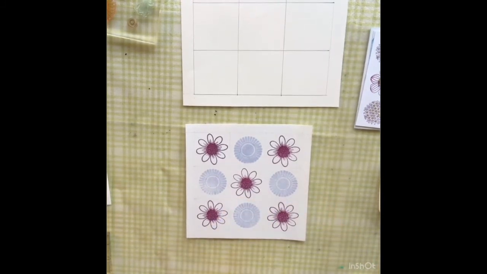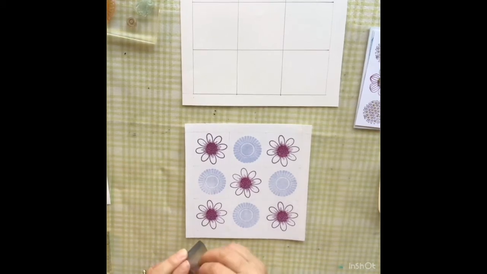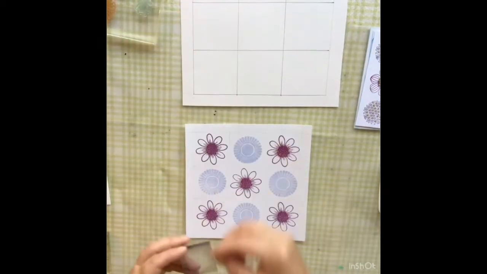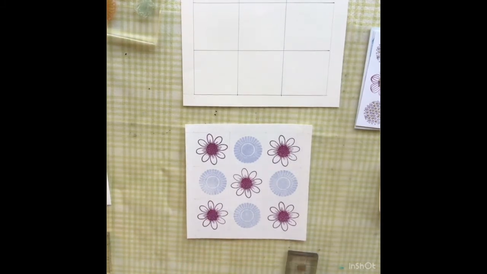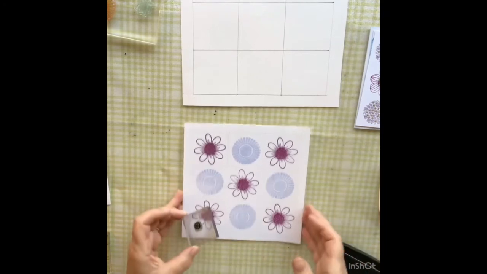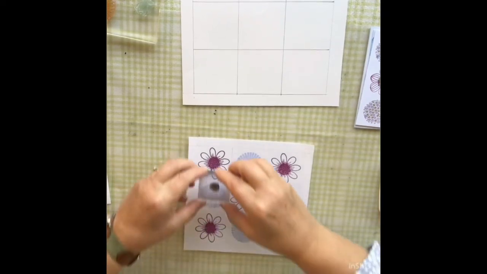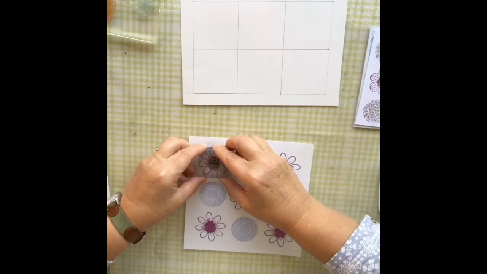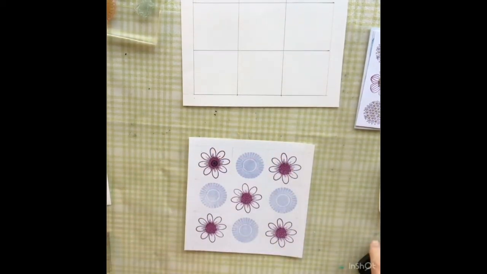As you can see. And I'm even going to go one step further and add my favourite little circle. Just clean that one off. This time I'm going to do the middle in black. And that gives it even more depth again.